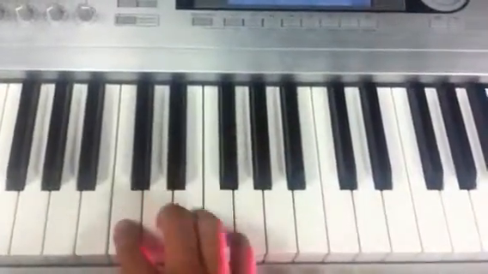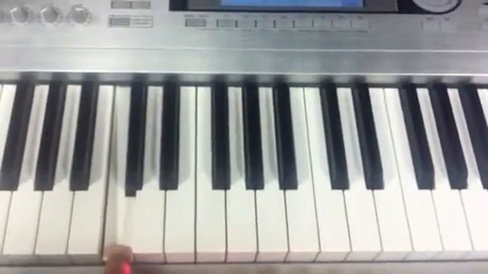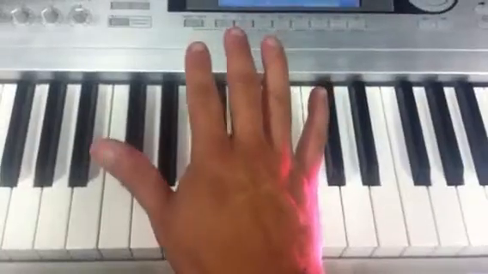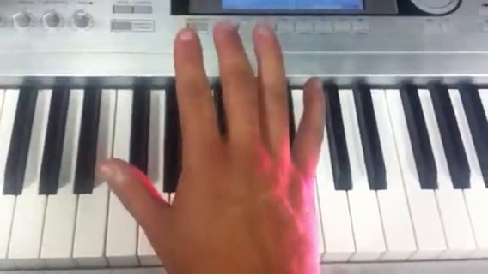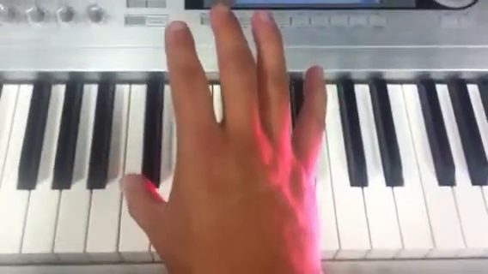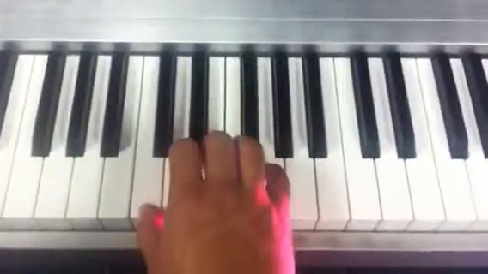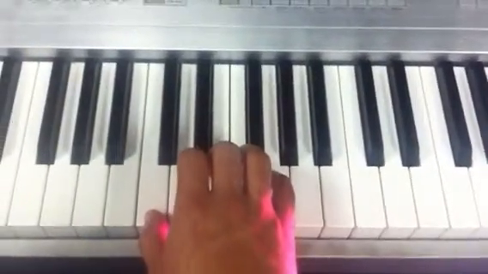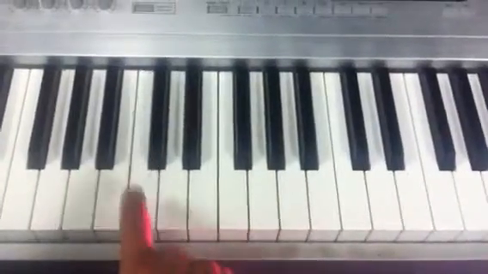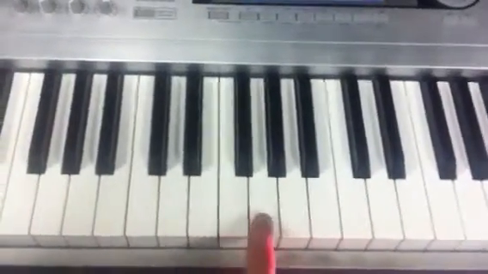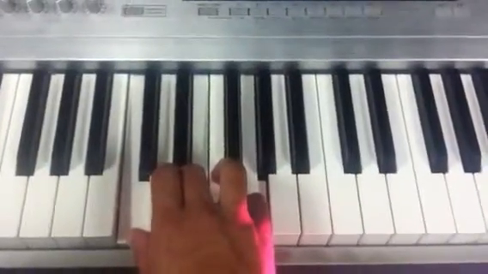Let's just start by saying this is C right here, and if you look at your fingers, you count them by numbers, so it's 1, 2, 3, 4, 5. What makes up a chord would be the 1, the 3, and the 5. You want to curve your fingers like you're holding a baseball. And this is the chord of C, the 1, the 3, and the 5. Basically, that's C right there.